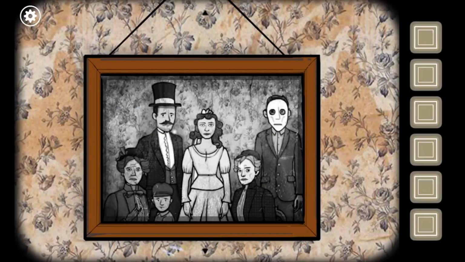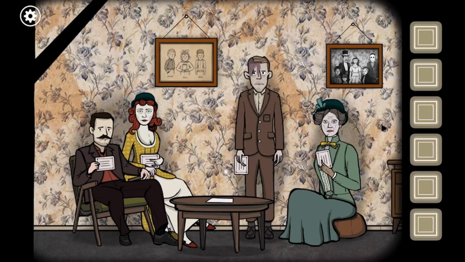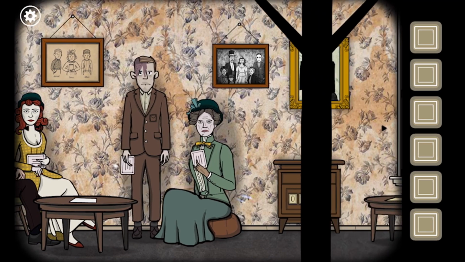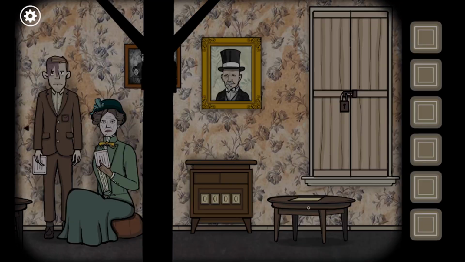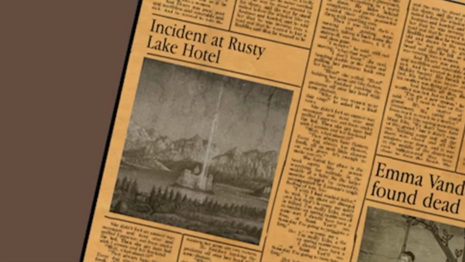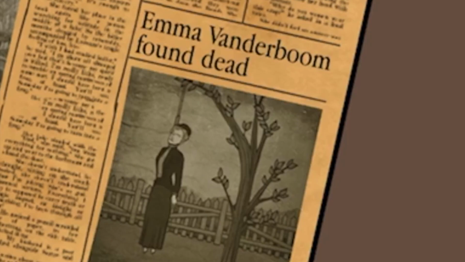This room is a nice recap of the events of the family so far, with a wedding photo that we had seen earlier, and other pictures and paintings which will be very important. Let's look at a Rusty Lake newspaper. It clearly documents the incident that happened with Harvey and Emma's death.